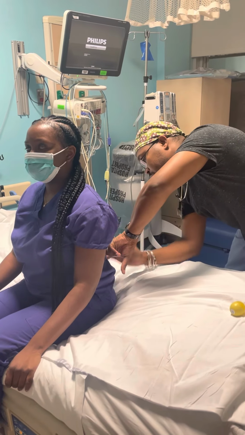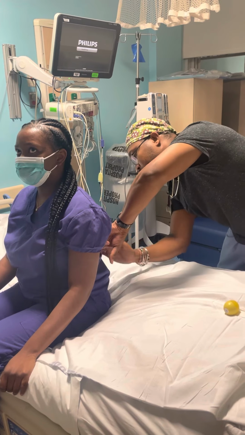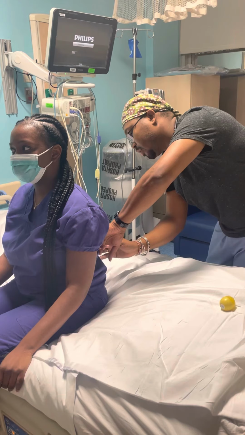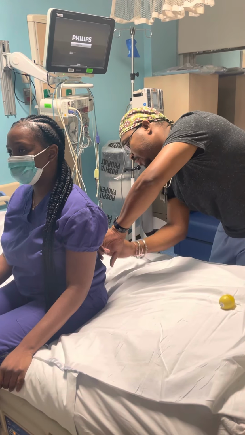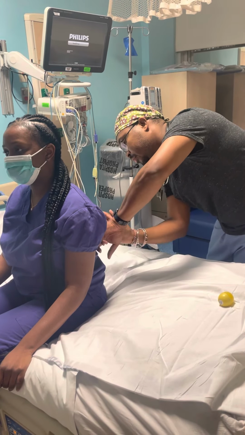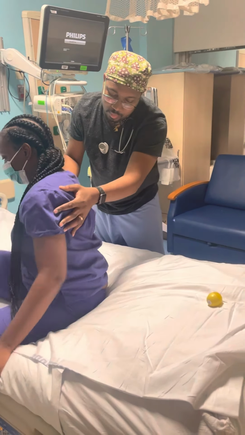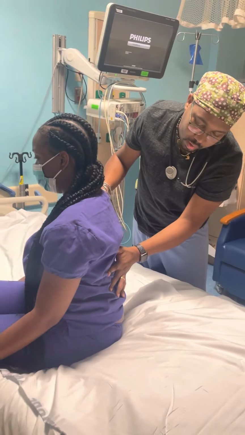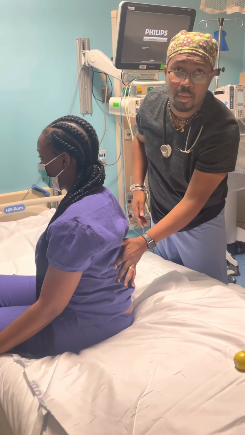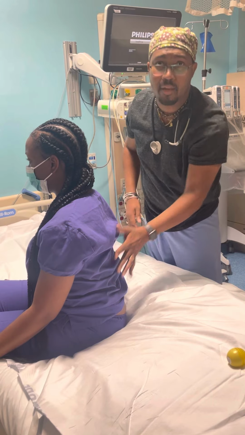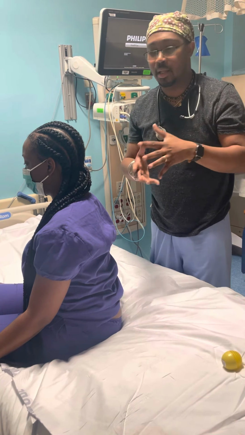Okay, I'm just going to do a quick palpation. Okay, and release. So on her examination, we have about a 4 centimeter difference between when she exhales and inhales, where the diaphragm moves when it expands in and out.